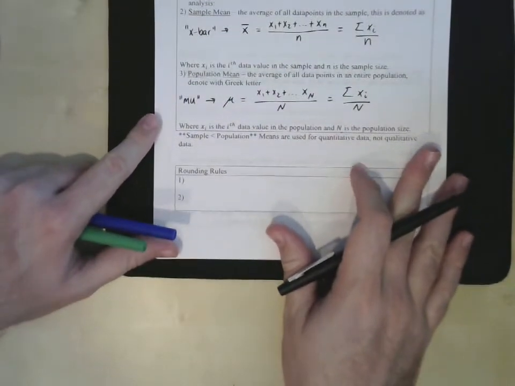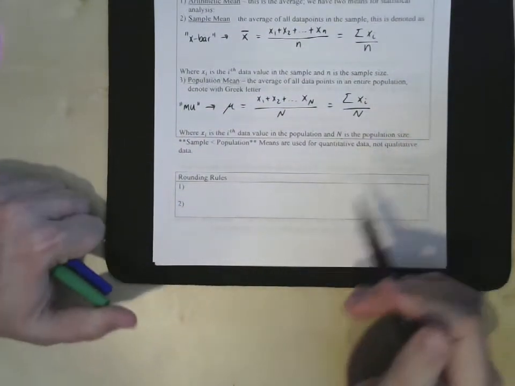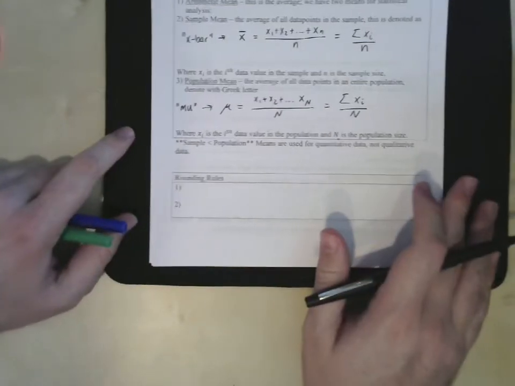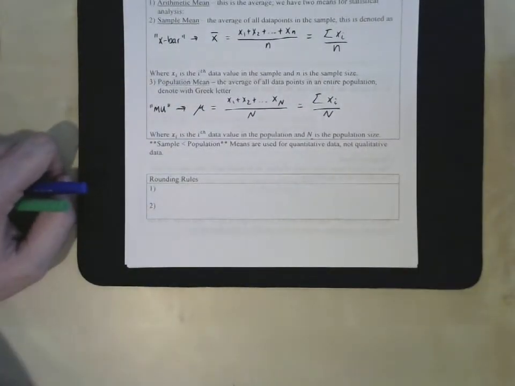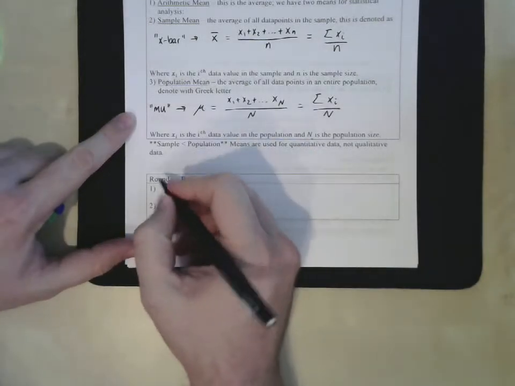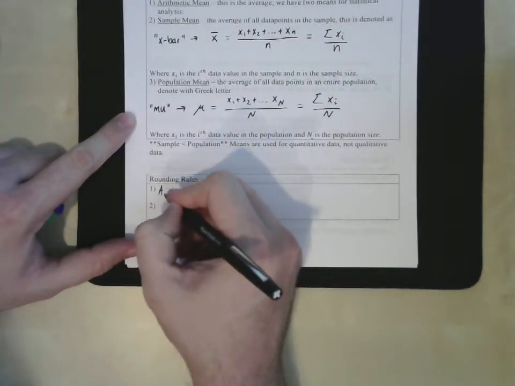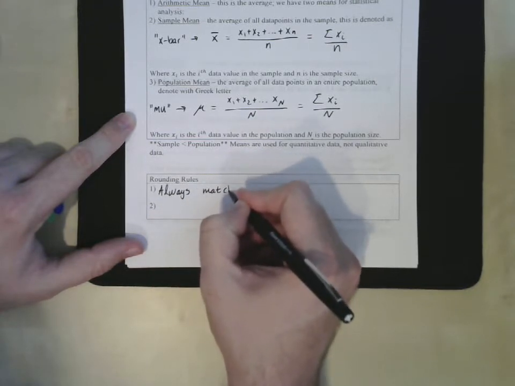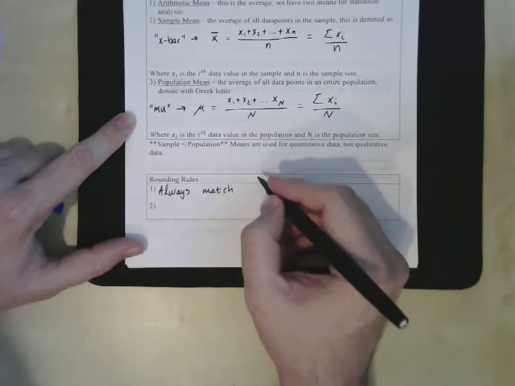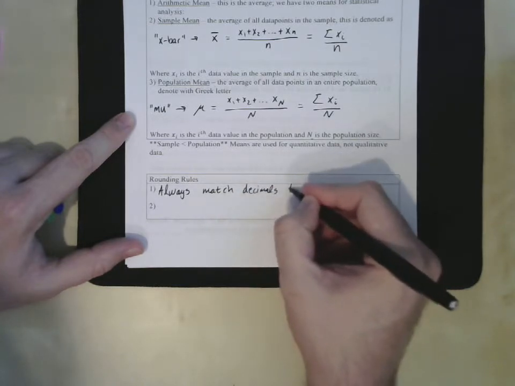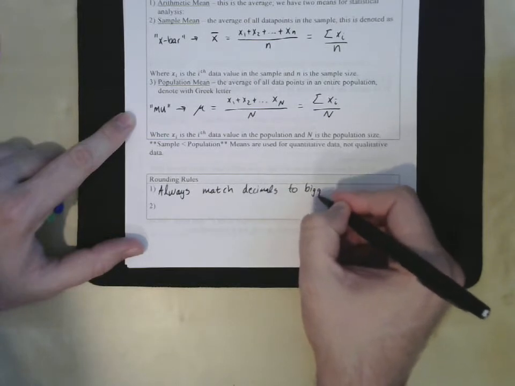So when we're talking about means, we're doing a division, we're adding things up. If you've ever calculated an average before, you know that almost always results in some sort of decimal. So we need to talk about rounding rules. So the first and most important rounding rule is that you always match decimals to the biggest decimal in the data set.